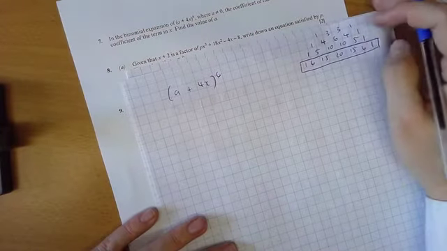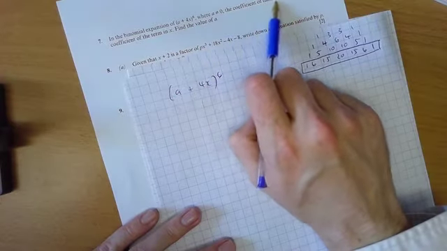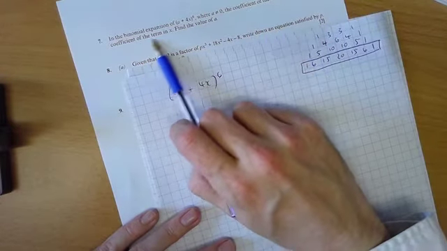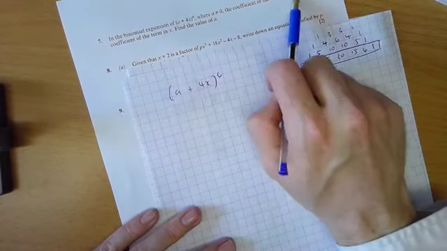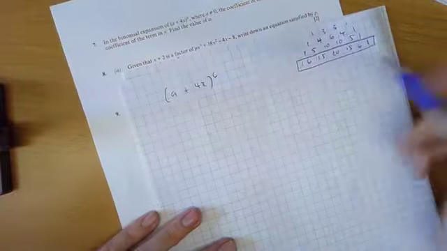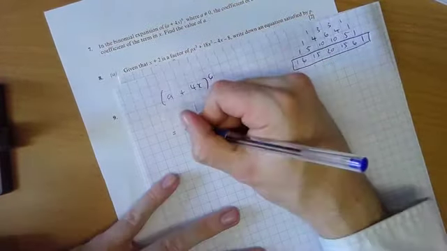Okay. Now, what's it say? It says, in the binomial expansion, the coefficient of the term in x squared is twice the coefficient of x. Find the value of a. So I don't need to do the entire expansion here. I only need to go up to x squared because that's my highest power of x. So that is going to be a to the power of 6. Really, actually, I'm going to put my coefficients in.